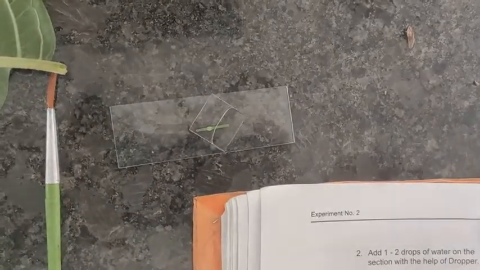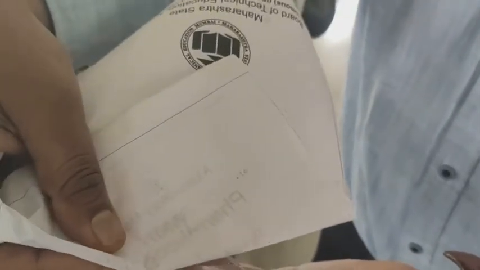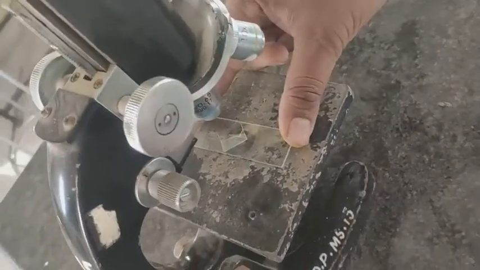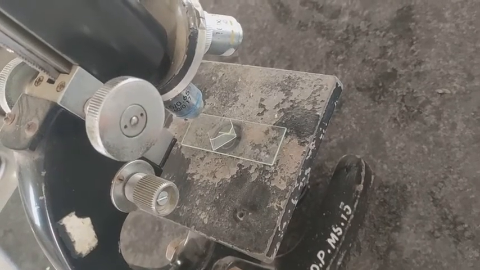If there is excess water, then swab it with the help of filter paper. In this way your slide is ready for observation, and then keep this slide on the stage to observe the section.